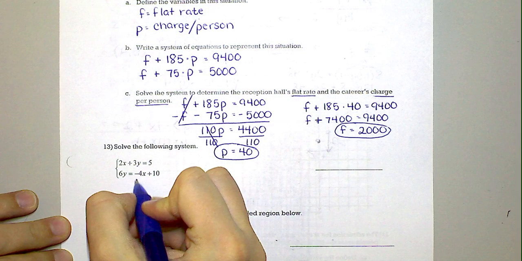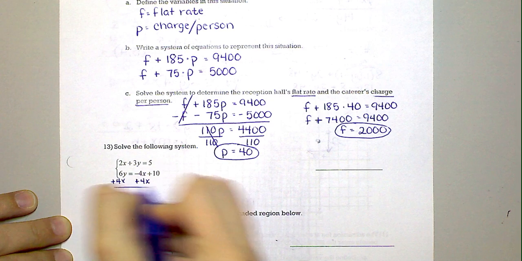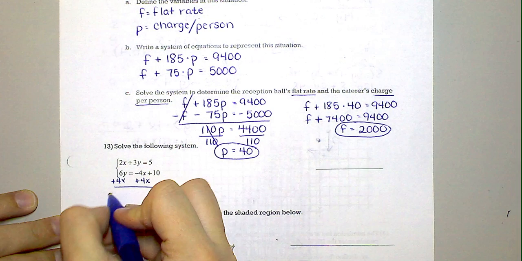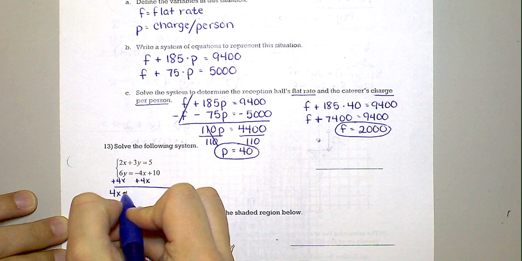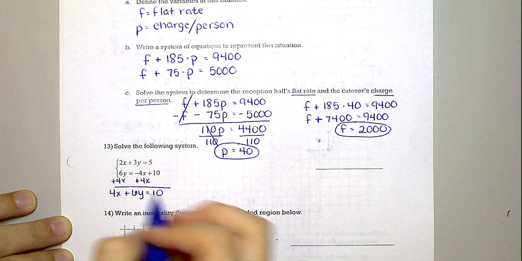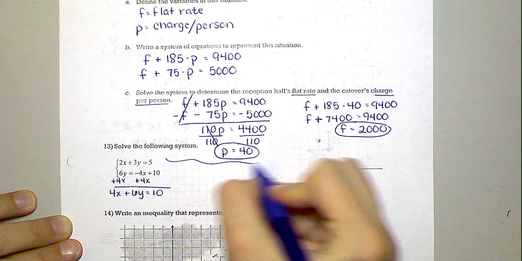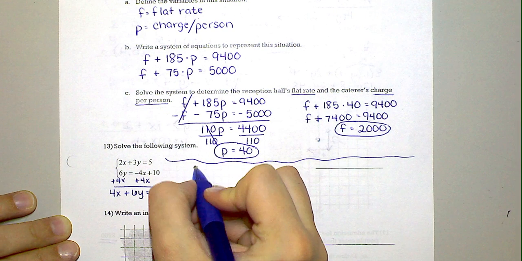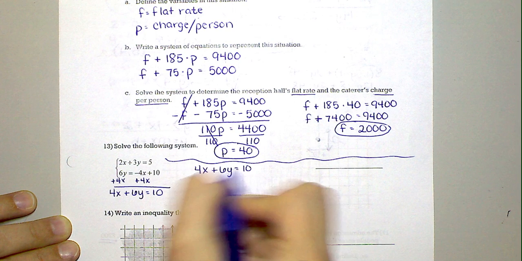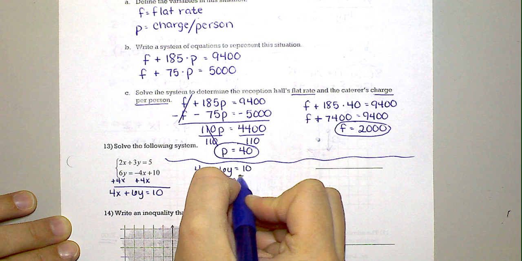So if I add 4x to each side, and on this side I want to make sure I write this with the x value first, so that it goes in front of the 6y, I would have 4x plus 6y equals 10, lined up with, well, I guess I'll rewrite it up here so that they're lined up. So I have 4x plus 6y equals 10. I have 2x plus 3y equals 5.